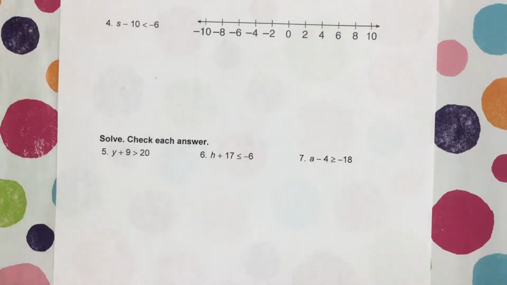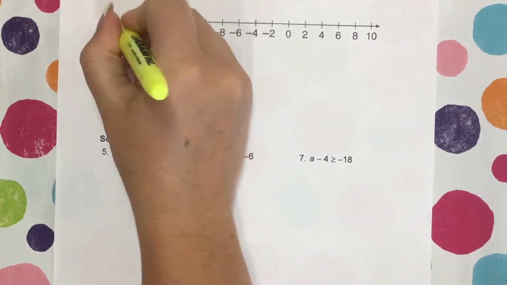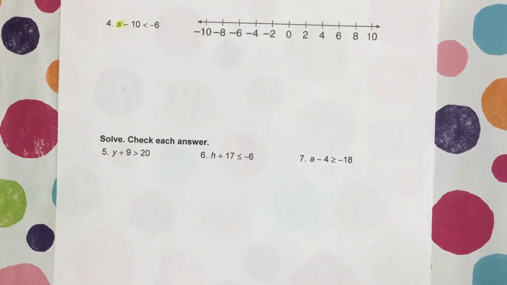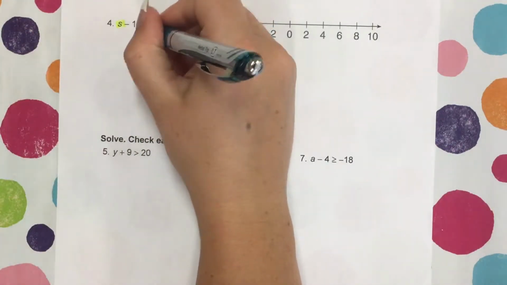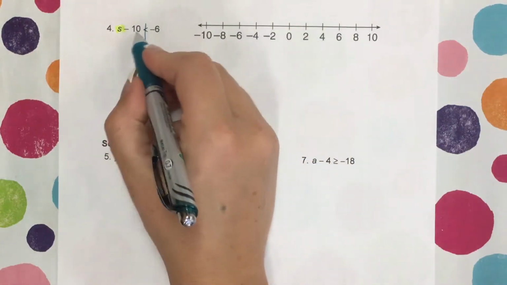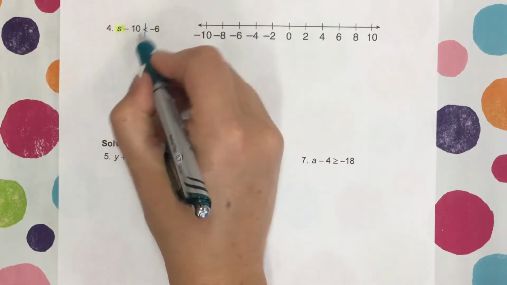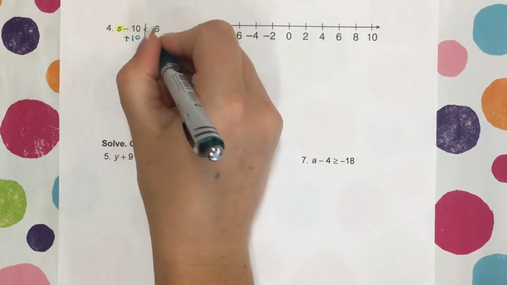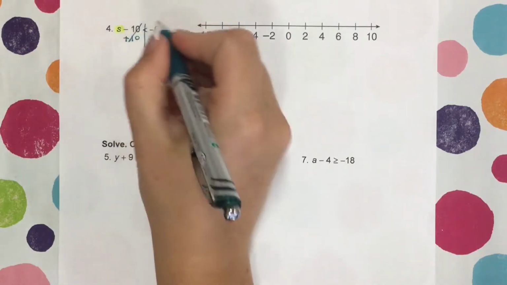All right, well, we are back. Let's go ahead and see how you did. So we are trying to get s by itself. We have s minus 10 is less than negative 6. This inequality splits into two sides. s is not by itself. We have to get rid of this negative 10 by doing the inverse operation, which would be adding 10 to both sides. That cancels out and becomes 0.